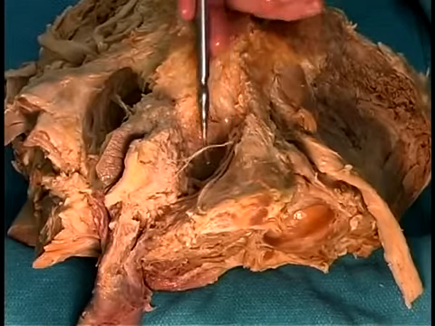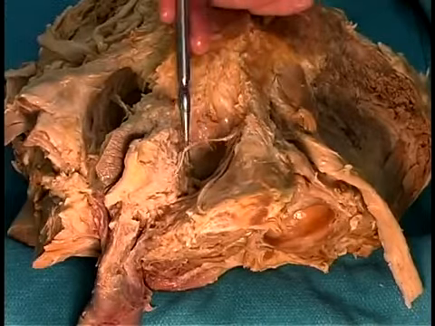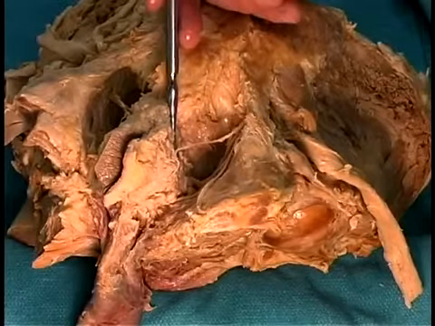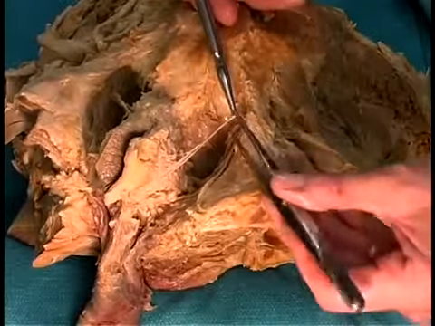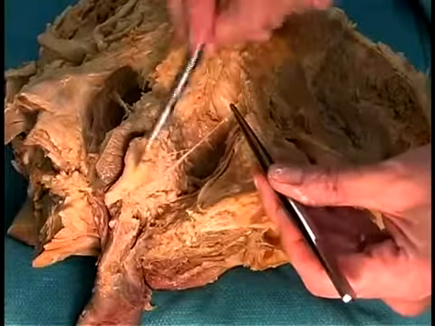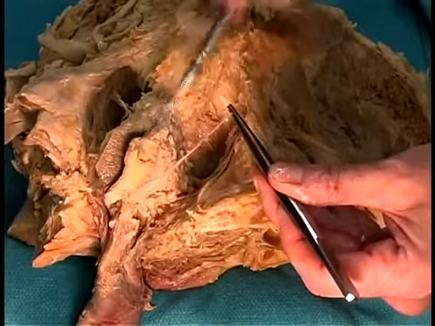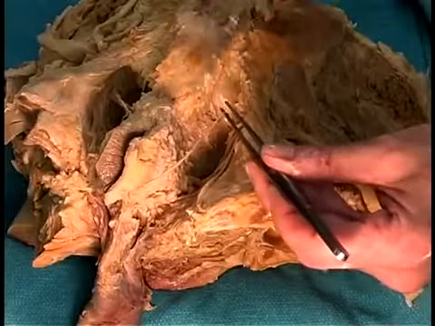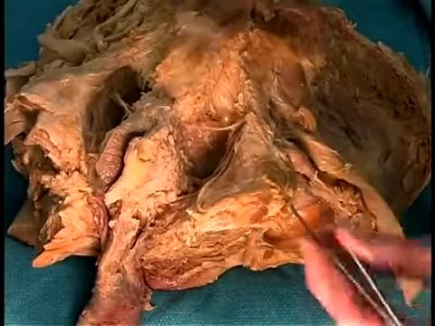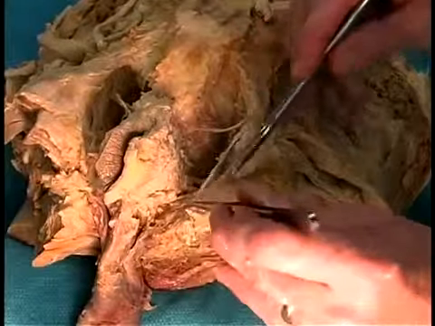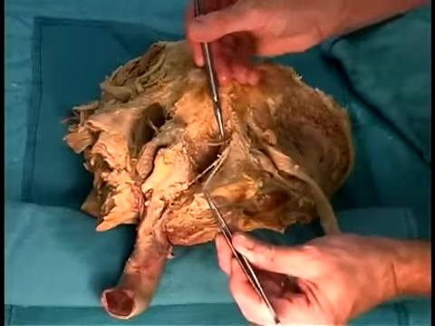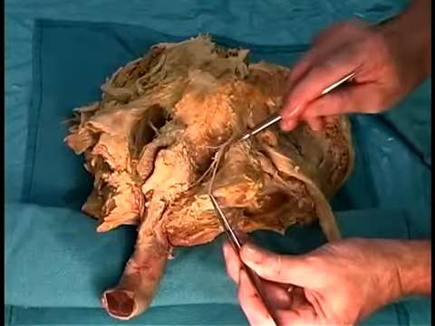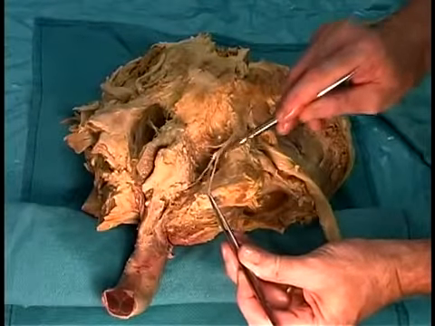There are three branches to the pudendal nerve. One is called the inferior rectal branch, which you see here making a course towards the anus, and particularly the external anal sphincter. Another nerve is the perineal branch of the pudendal nerve, and that is this portion back here before it bifurcates. So right back here is the perineal branch.